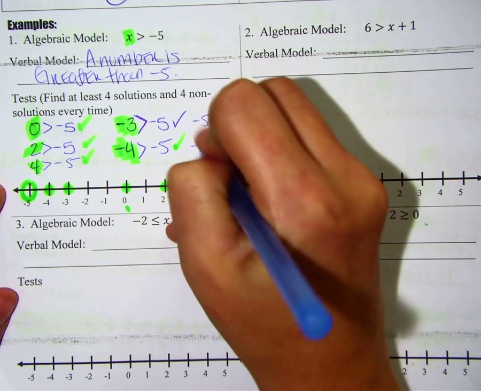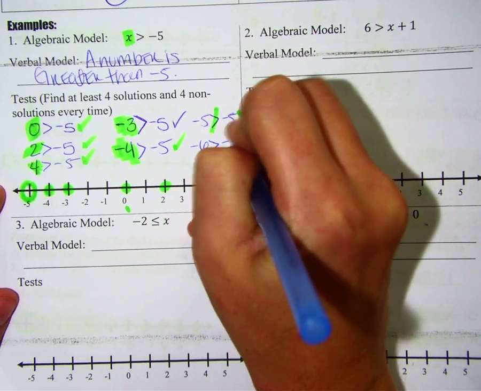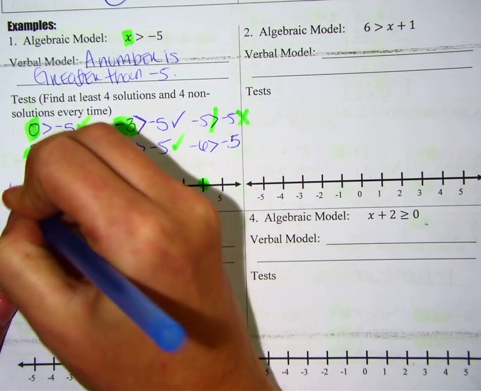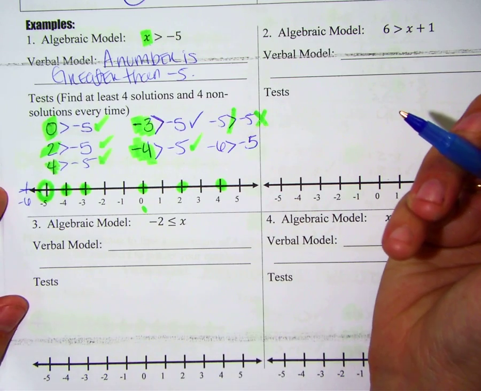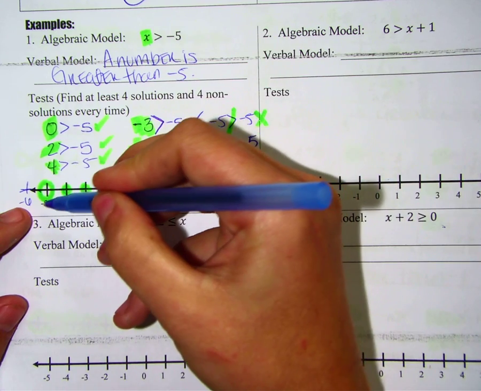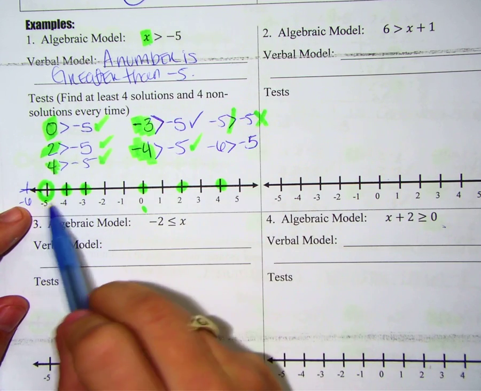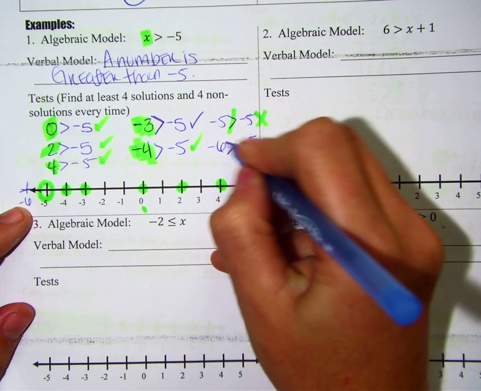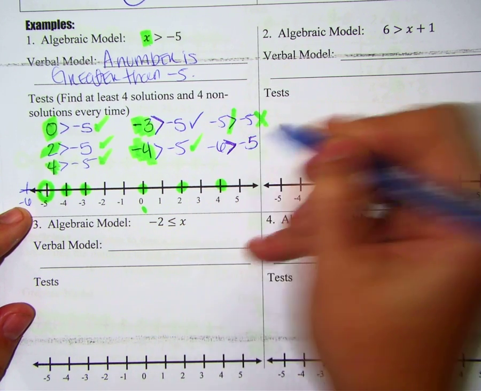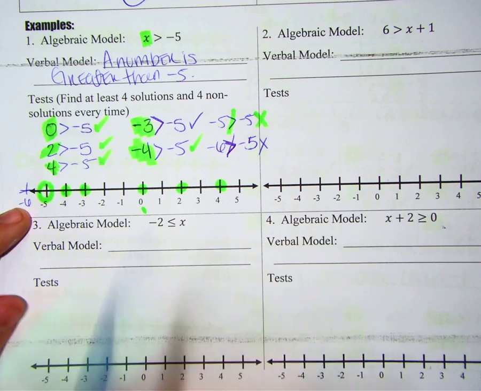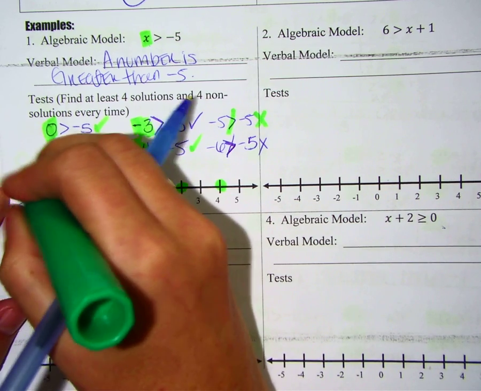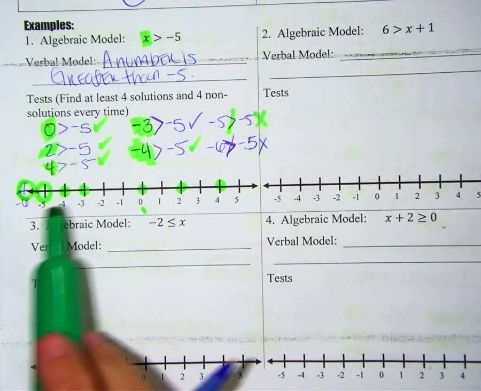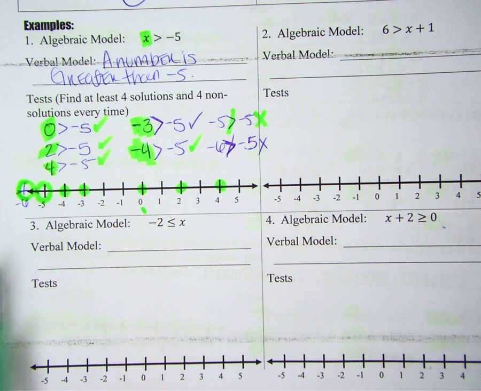How about negative 6? Is negative 6 bigger than negative 5? I'll extend my number line. Negative 6 bigger than negative 5? Well, negative 5 is further right, so negative 5 is bigger. But this sign is pointing towards, or it's open towards, the negative 6. So this is false. We'll put an open circle. And as you see, we have a cluster of solutions and a couple non-solutions. Let's try the next one.